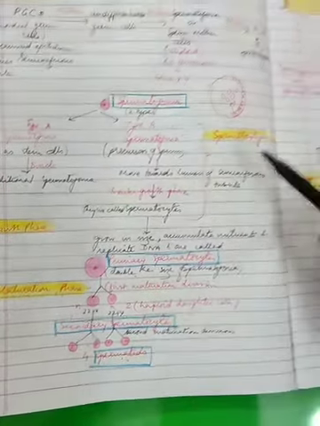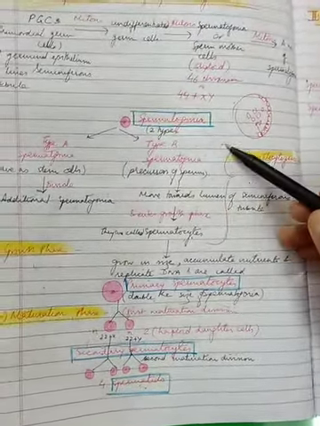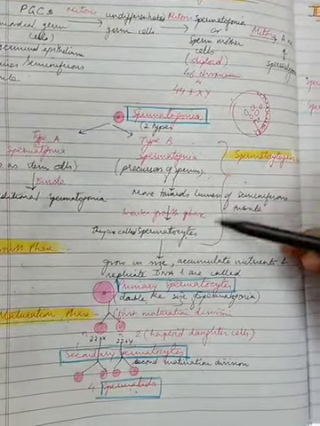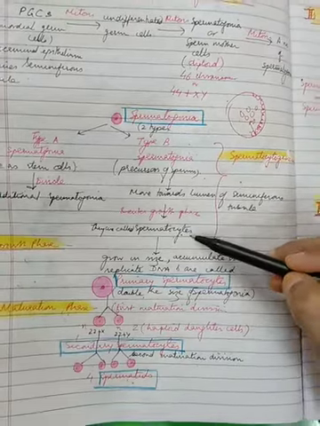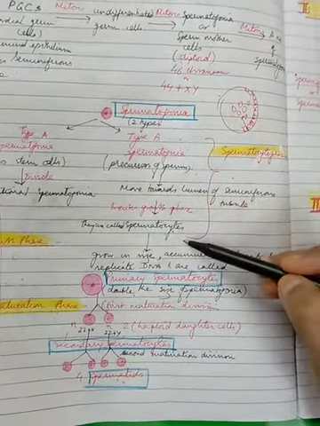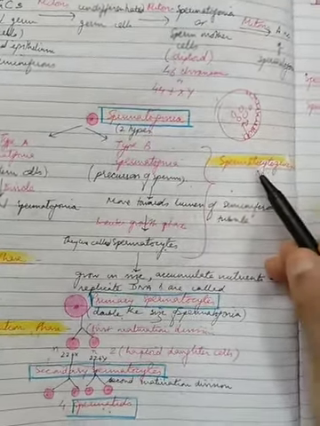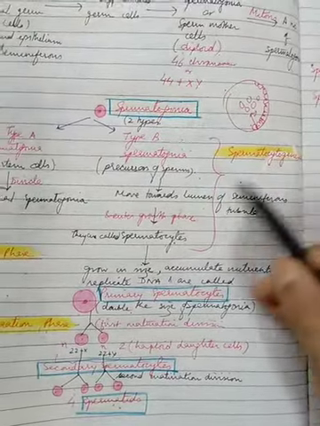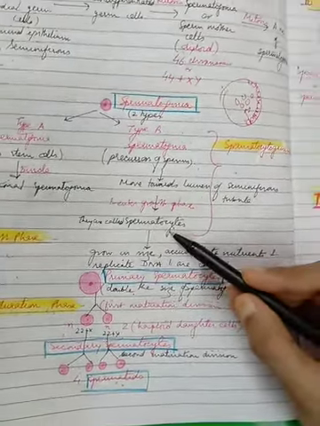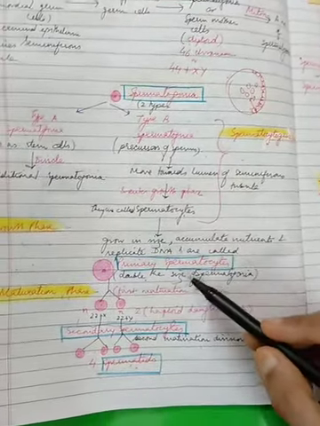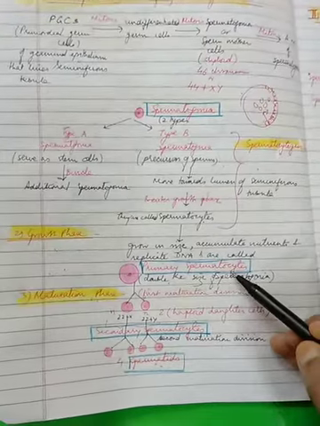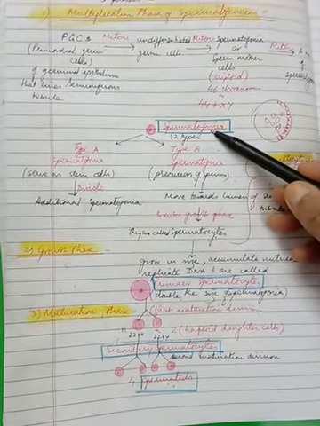like this. Now, the stage when type B spermatogonia has formed the spermatocyte, this division from here to here is called spermatocytogenesis. Spermatocytogenesis means it has formed the spermatocytes, which further grow into the growth phase and form the primary spermatocytes, which are double the size of spermatogonia.